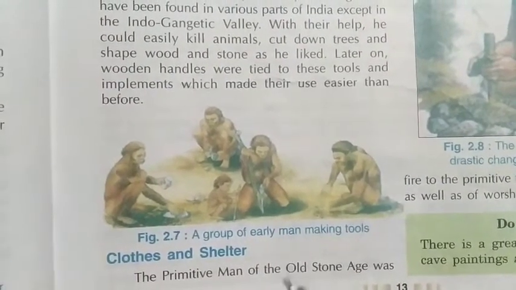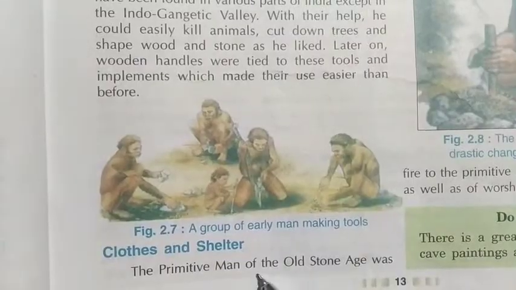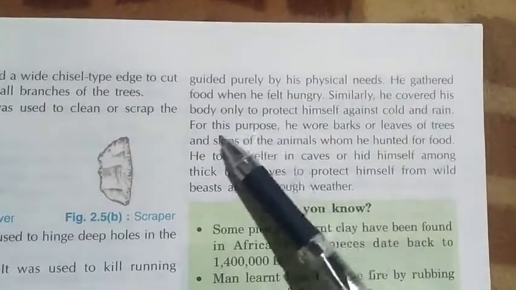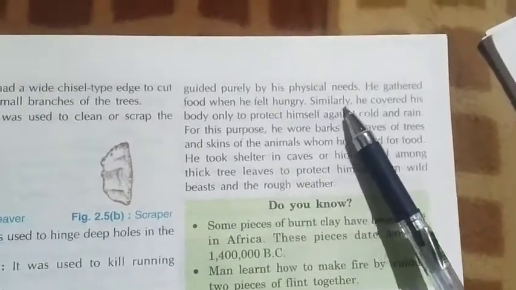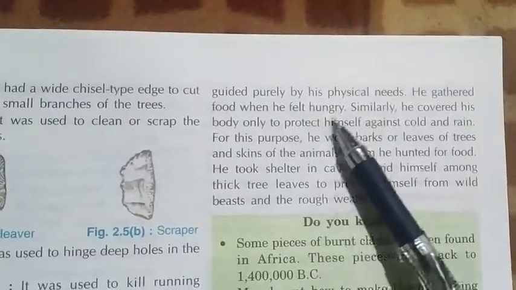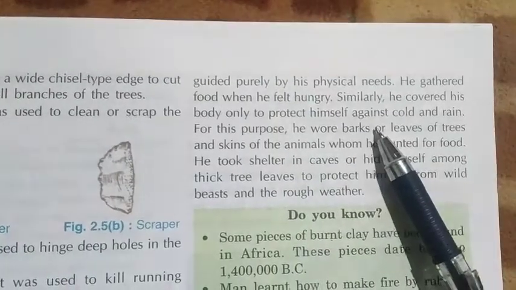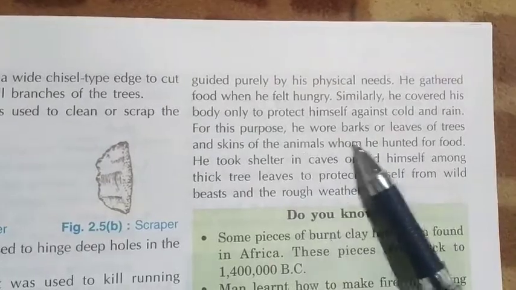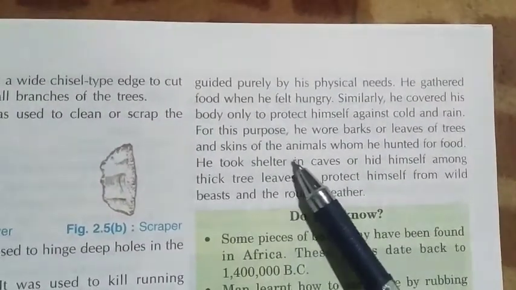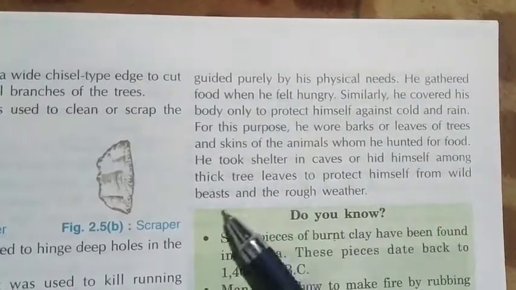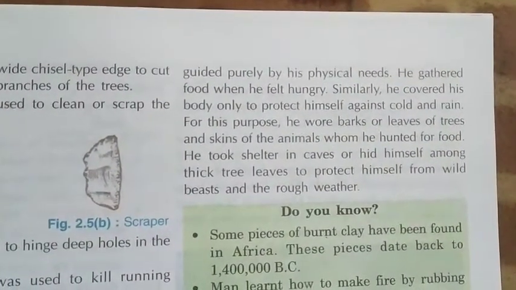Now, clothing and shelter. The primitive man of the Stone Age was guided purely by his physical needs. He gathered food when he felt hungry. Similarly, he covered his body to protect himself against cold and rain. For this purpose, he wore barks or leaves of trees and skin of the animals whom he hunted for food. He took shelter in caves or hid himself among thick tree leaves to protect himself from wild beasts and other rough weather. Let's see the discovery of fire.